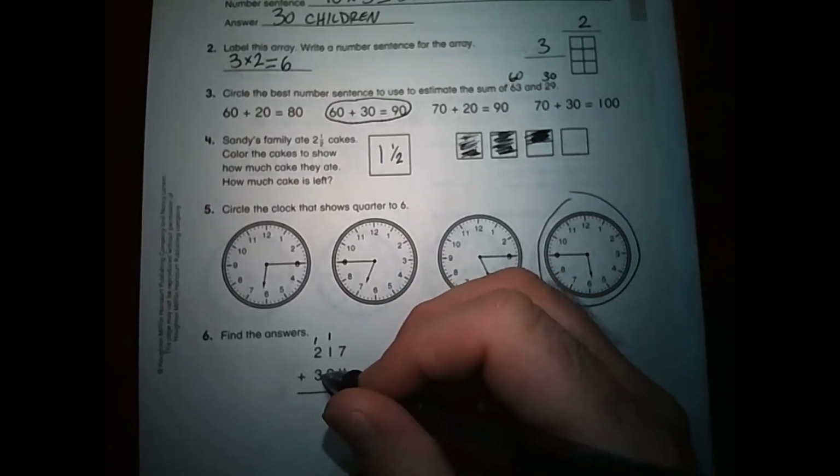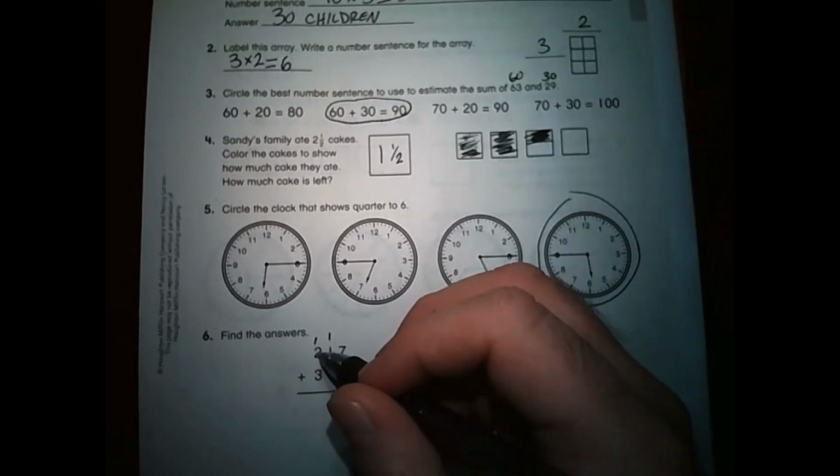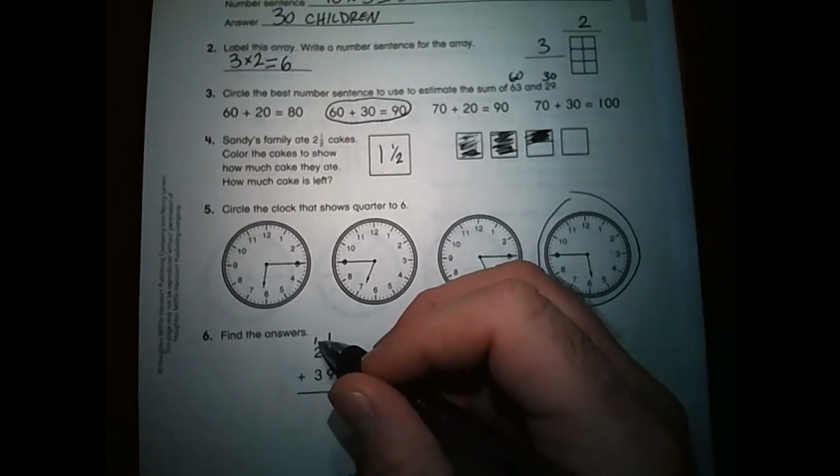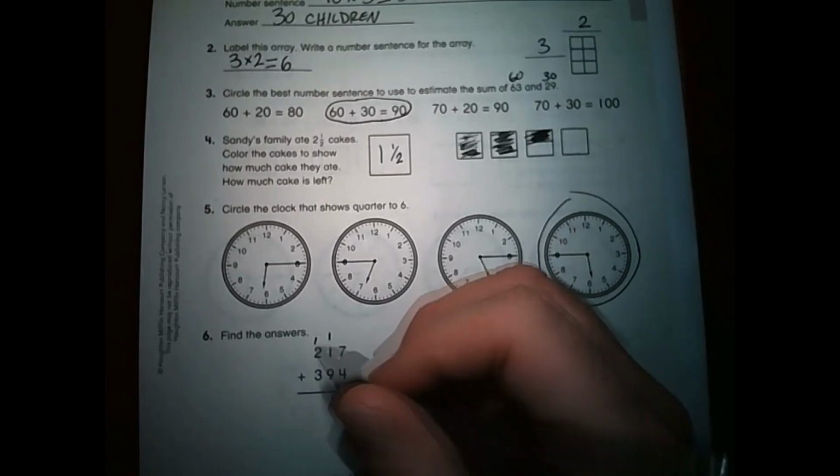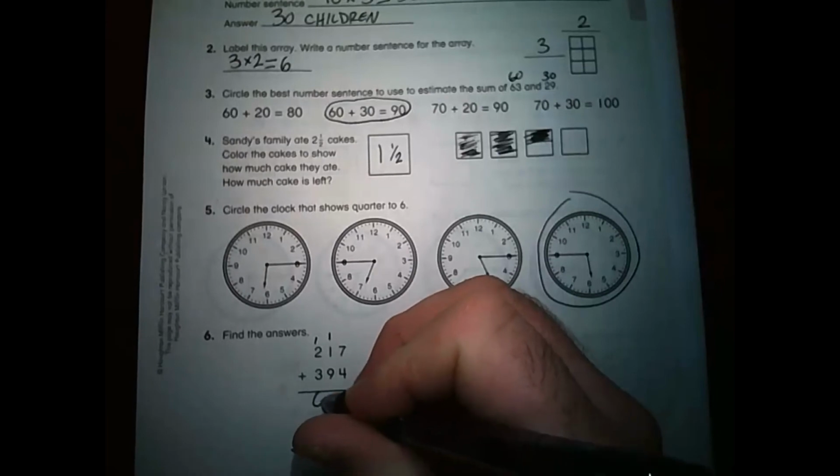What is 2 plus 3, everybody? That would be 5. So what's 5 plus 1? 6. So 217 plus 394 is 611. Good work, guys.